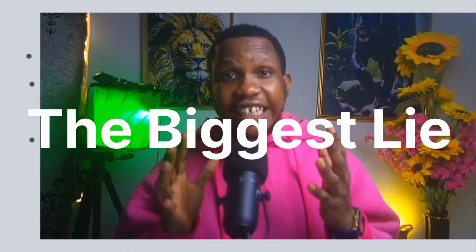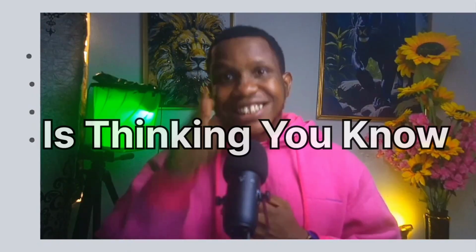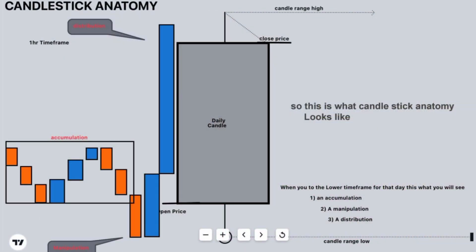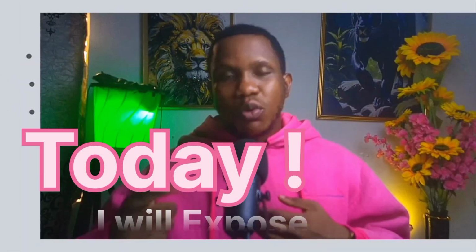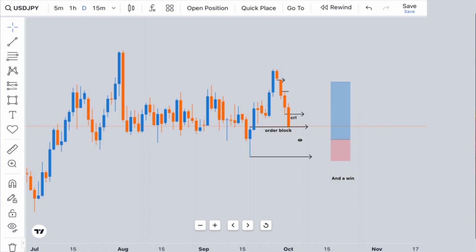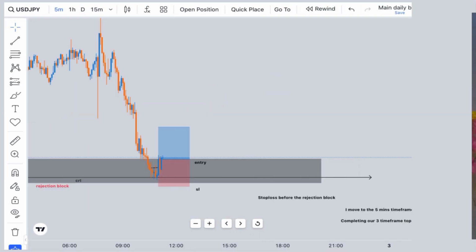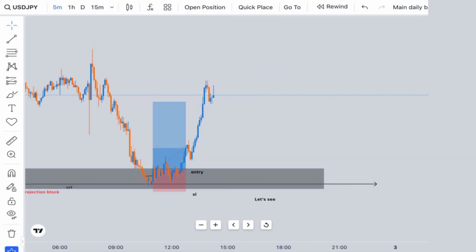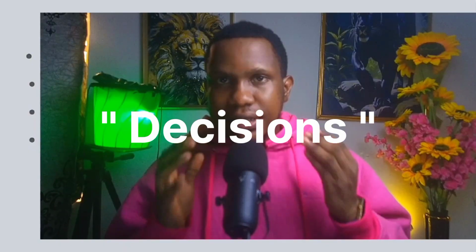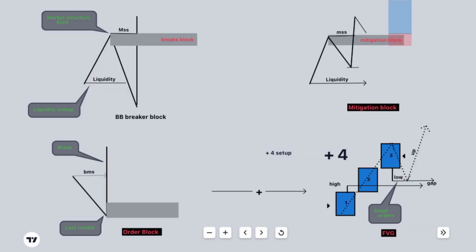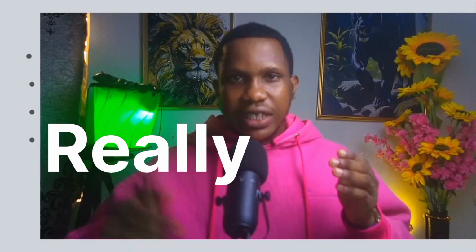The biggest lie in trading is thinking you know your daily bias by marking out a few highs and lows in the market. Today I will expose what your real bias is and how you can combine it with your top-down analysis to make informed trading decisions. Today you will see what the smart money really sees.